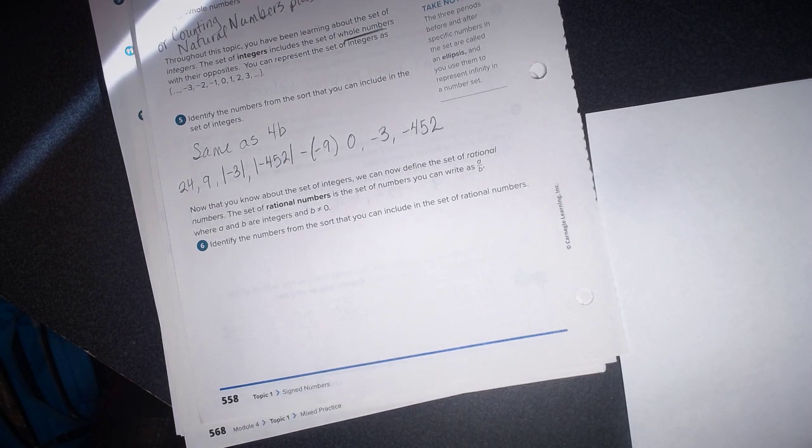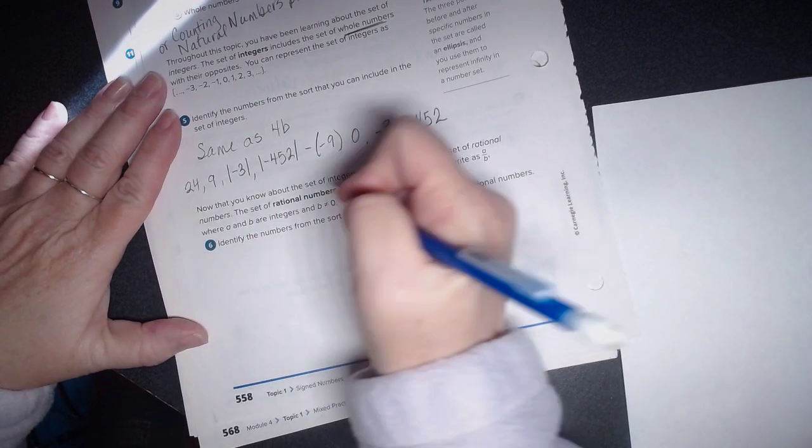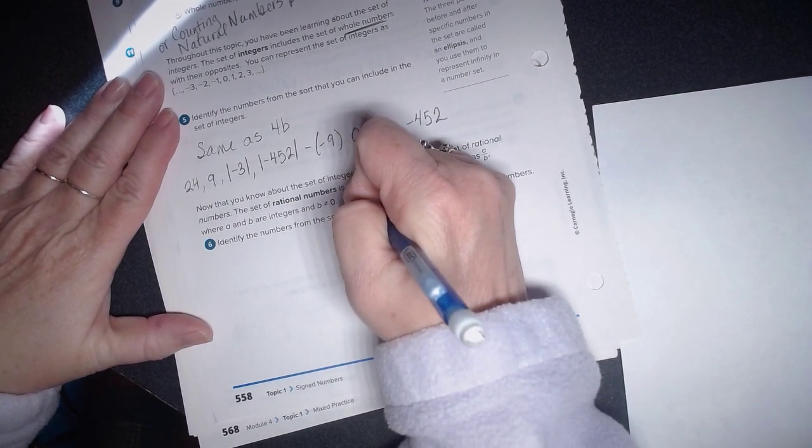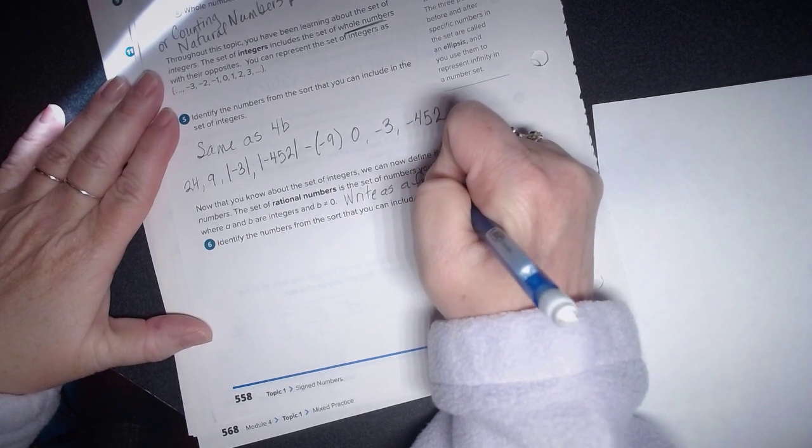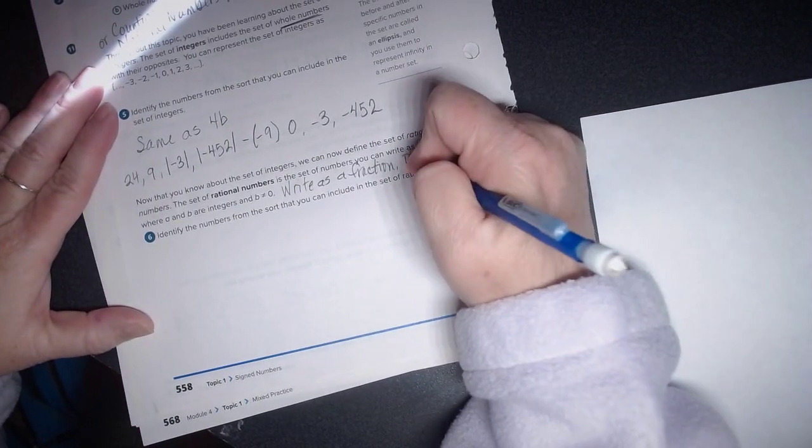Okay, it says now that you know about the set of integers, we can now define the set of rational numbers. The set of rational numbers is the set of numbers you can write as a over b, where a and b are integers and b is not 0. So basically, you can write them as a fraction where the denominator is not 0. So let's write that. Write as a fraction, denominator.